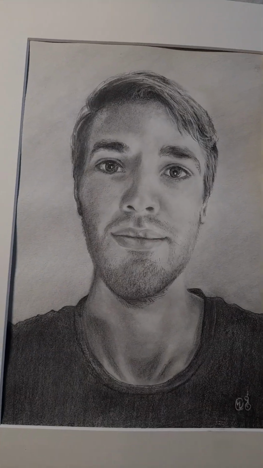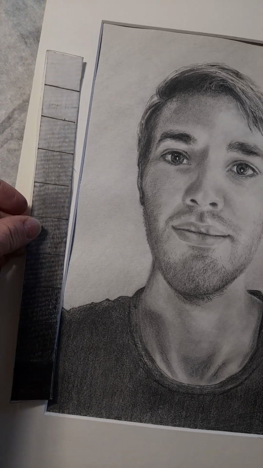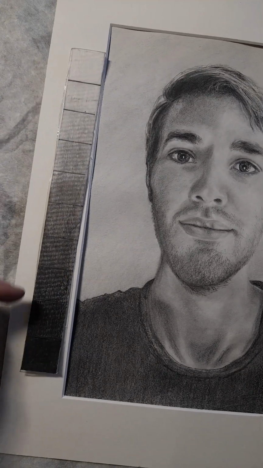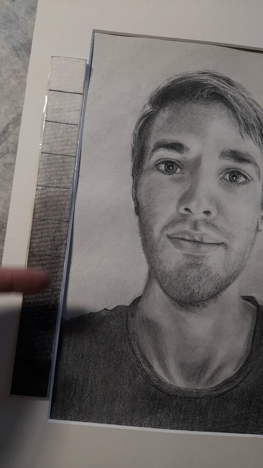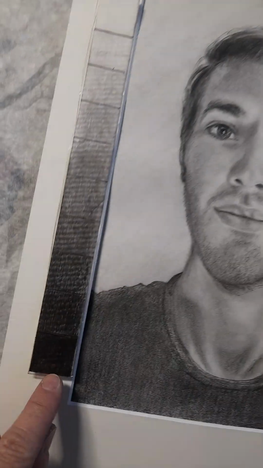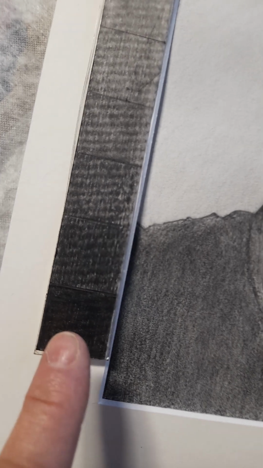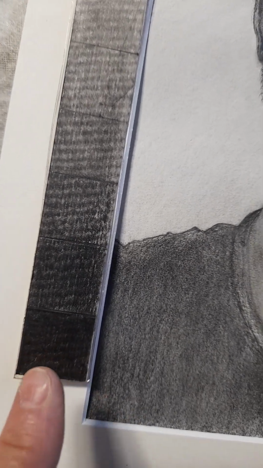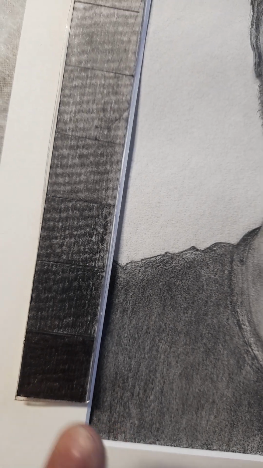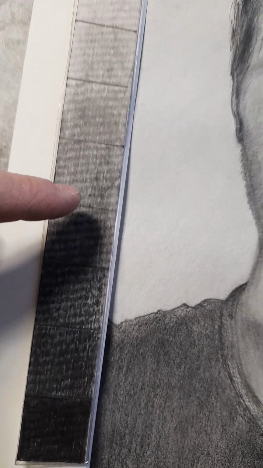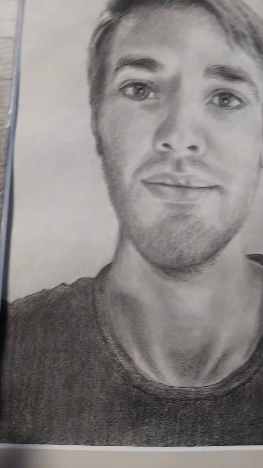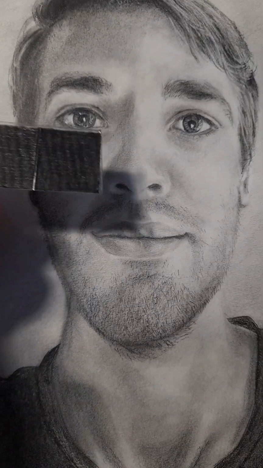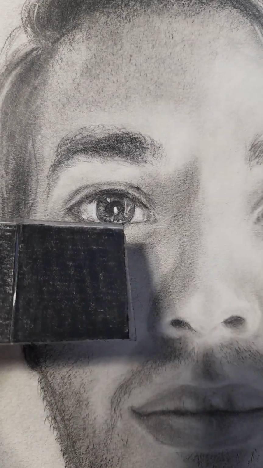So in this case, if I put this gradient scale right here, you should be able to see all the different 10 or more values in here. When I say more, I could really make this super, super dark and press really hard on that graphite pencil and maybe use a 9B instead of a 6B, and I can get it really dark. And I can make a much smoother transition between each unit. So you can see this really dark is used for the iris.